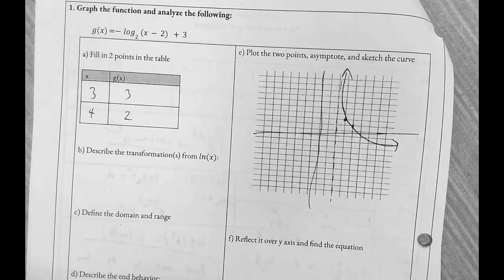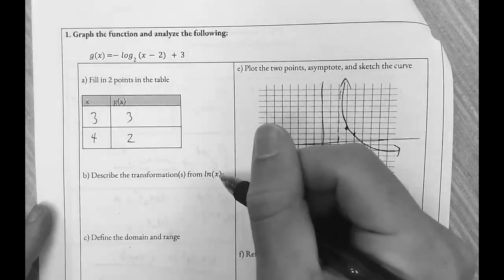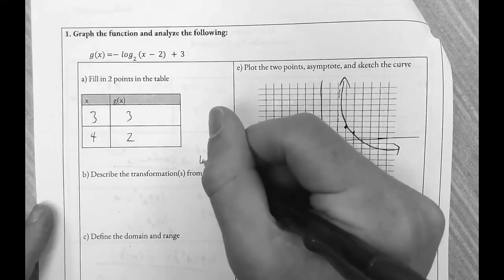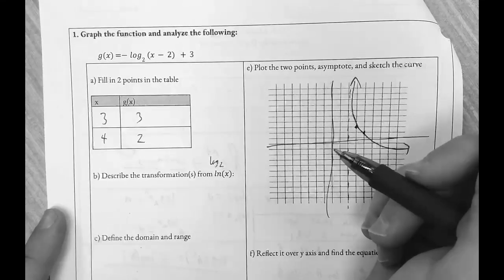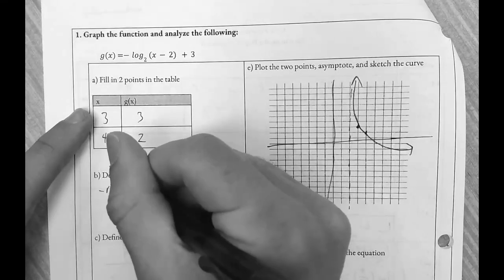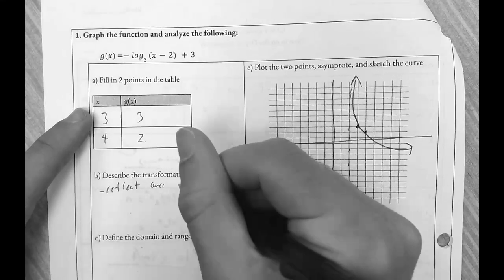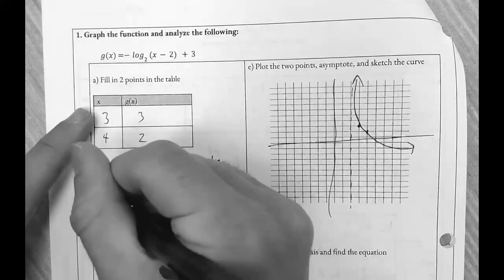Okay, what are the transformations? Oh, this is a typo. This should not be ln right here. This should say log base 2. So we reflect over the x-axis, that would be number 1.